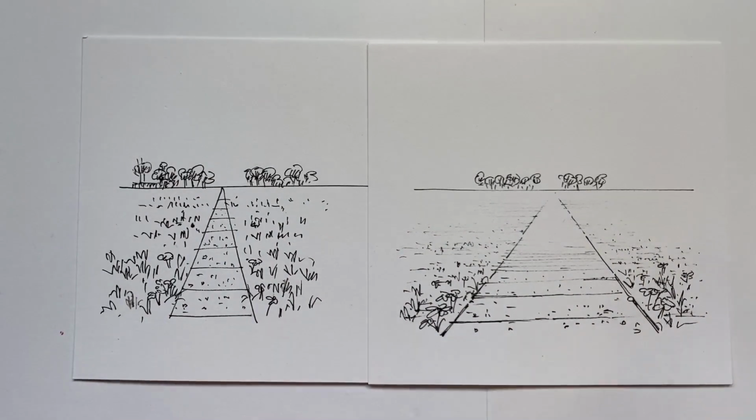It doesn't take any longer to draw this way. So if we want to draw a realistic pathway, these are some of the techniques we can use to create on paper the sorts of effects we see in life as things go into the distance.